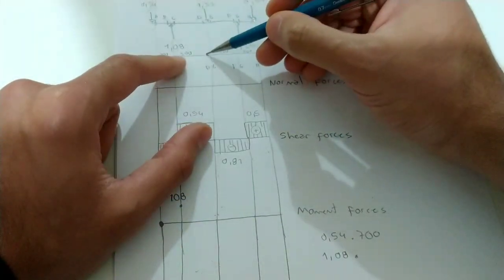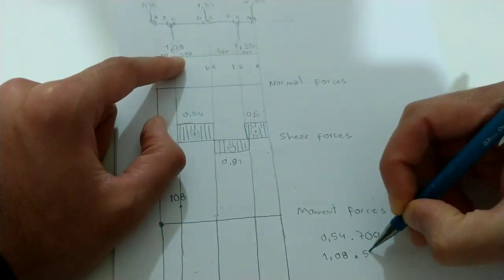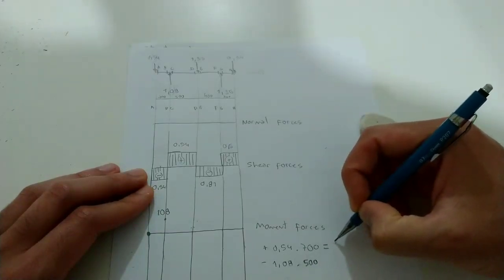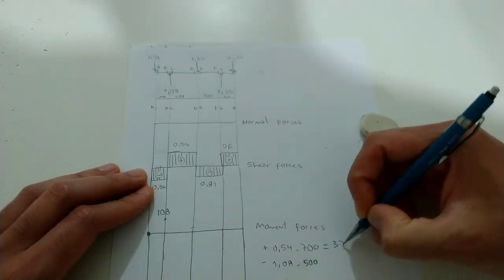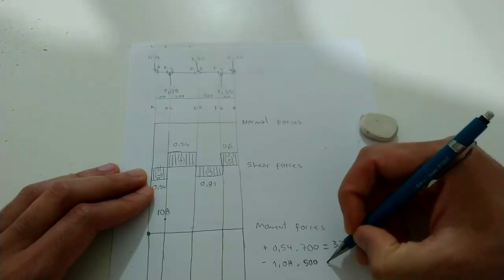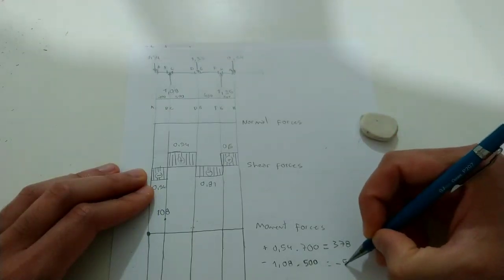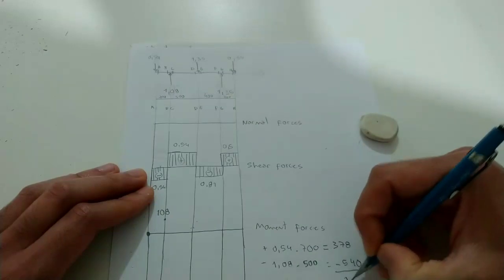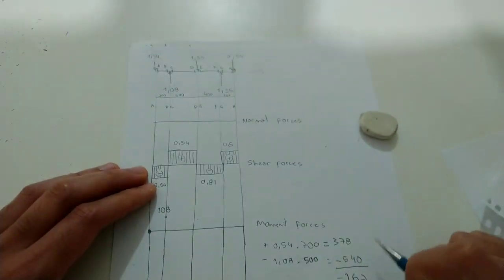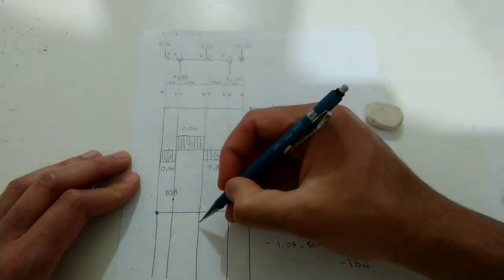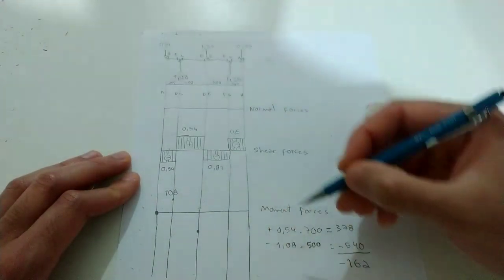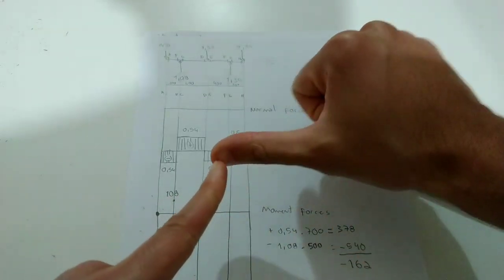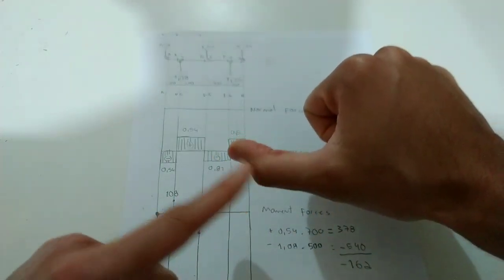The distance will be 500. 378 and 540. This account will be negative here, because the force will make a traction on the bottom of the bar.